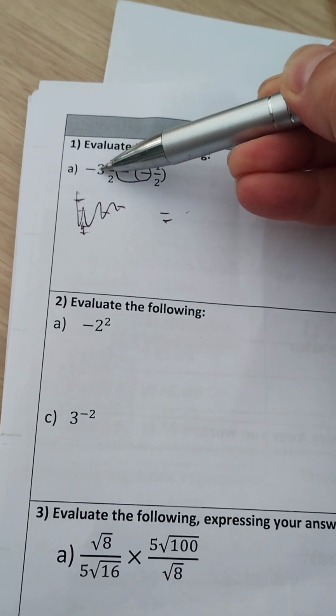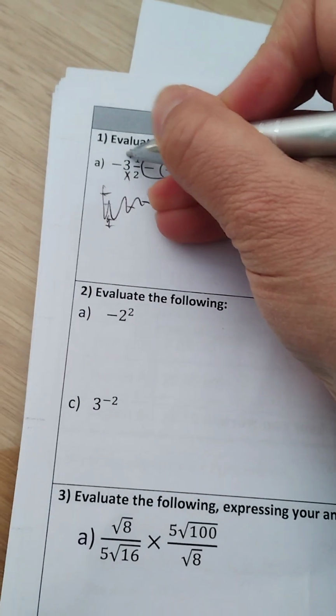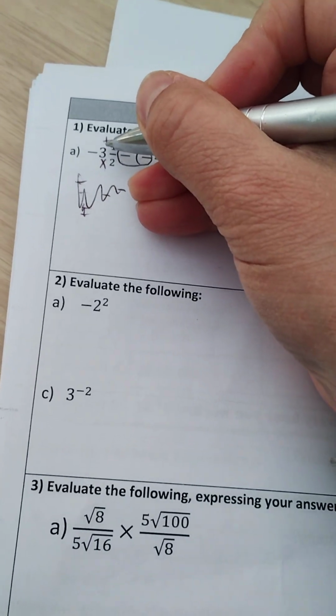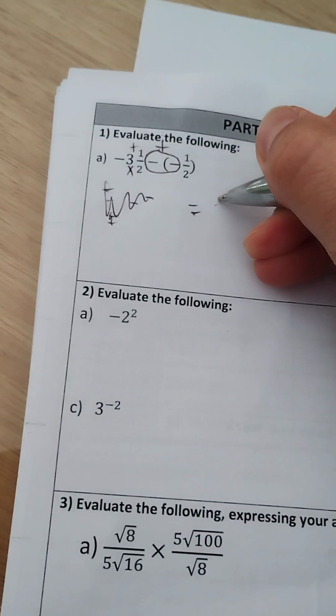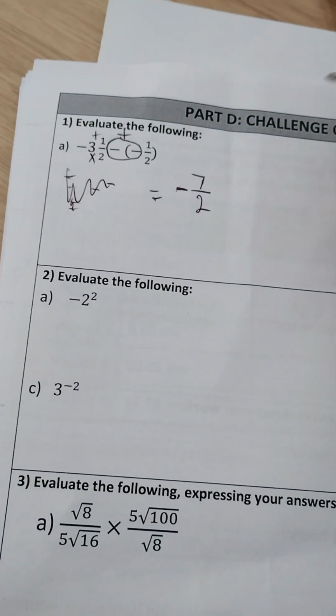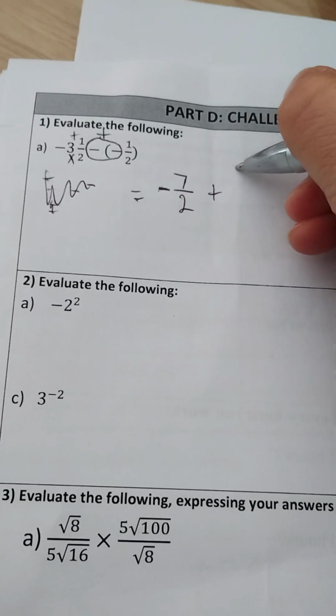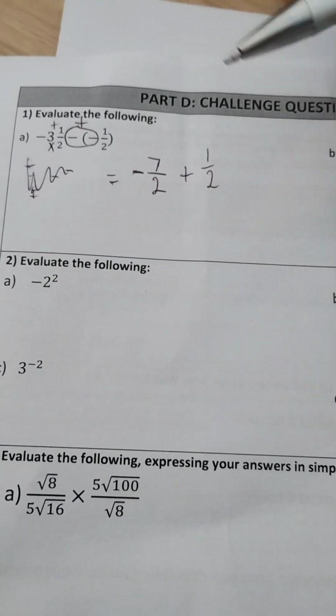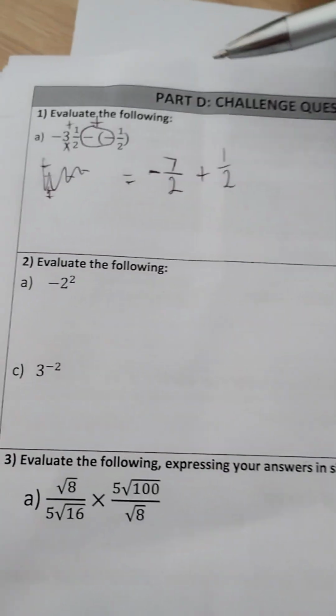So 2 times 3, so we'll go times and plus. 2 times 3 is 6, and 6 plus 1 is 7. And it's a negative still, so I've got now negative 7 over 2. We keep the same denominator, plus 1/2. So that's what I'm left with just by doing those two things.